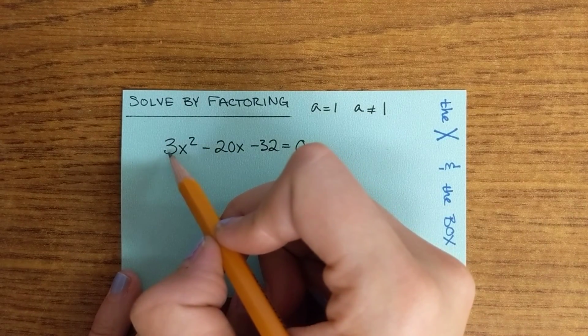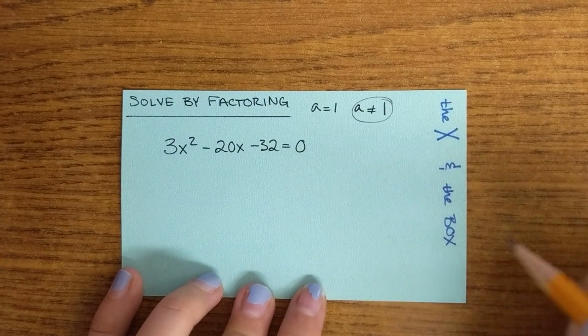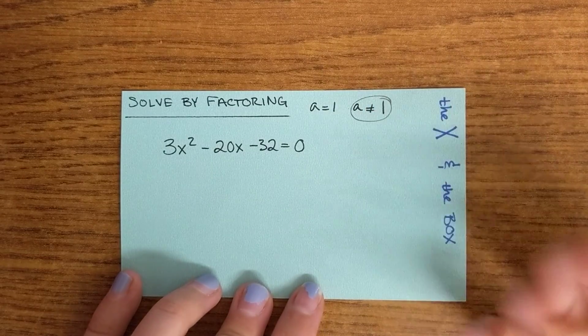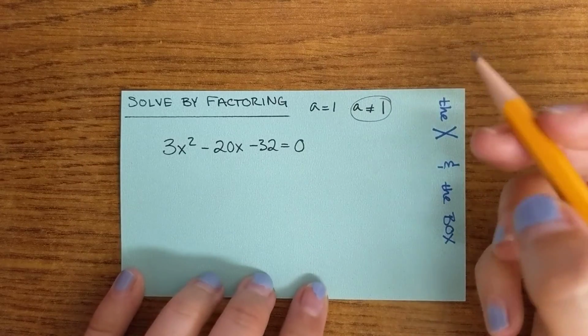Well, here first we're going to look at a. Our leading coefficient is 3. That means that a is not 1. That's why we have to use the x in the box. The x in the box also works when a equals 1, but it's a lot more work than you need to do when a equals 1.